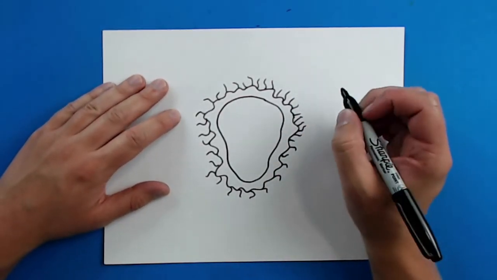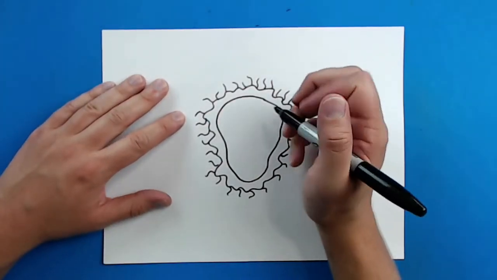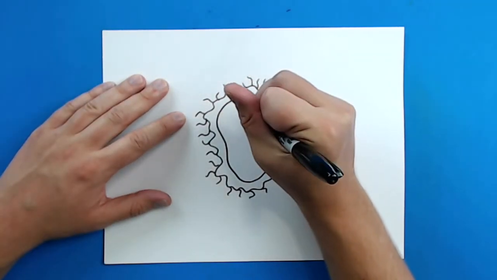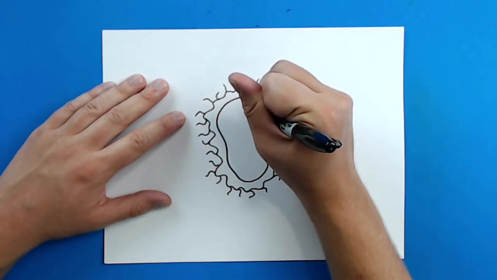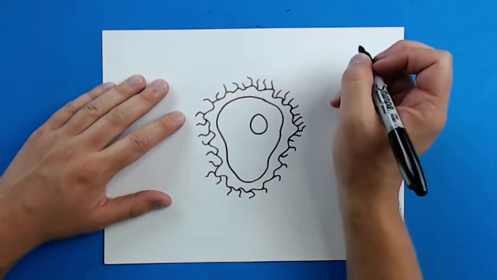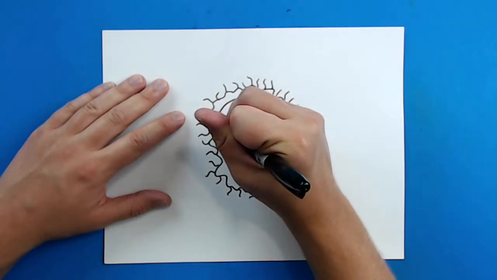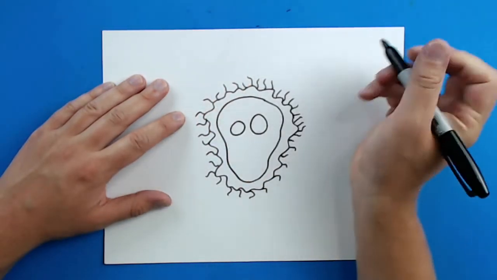Now let's give our little germ a face. So I'm going to give him a goofy face. I'm going to give him a big oval shape eye right here. And then I'm going to give him a smaller, rounder shape eye over here.